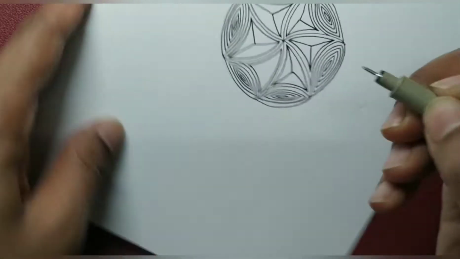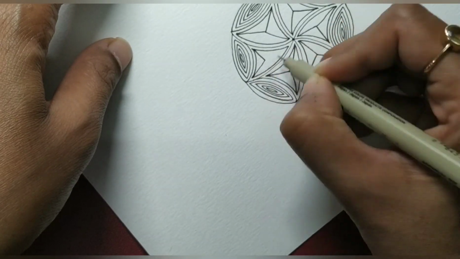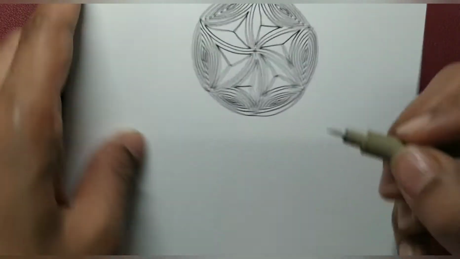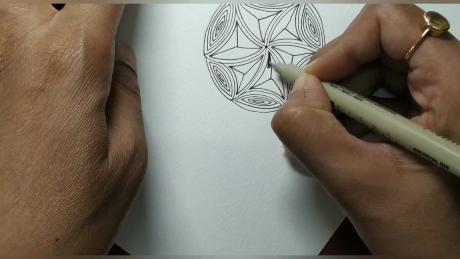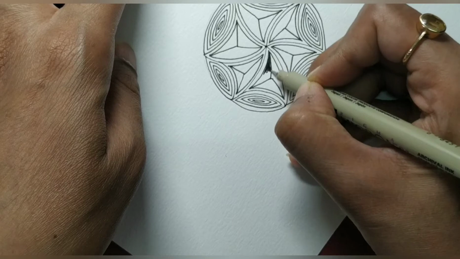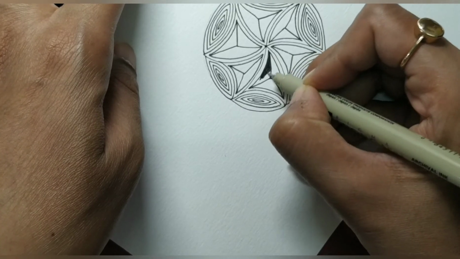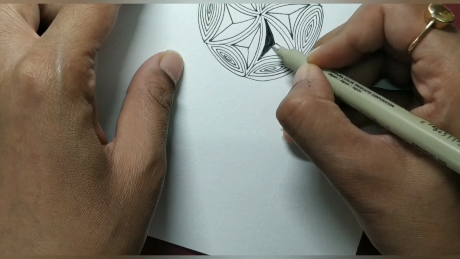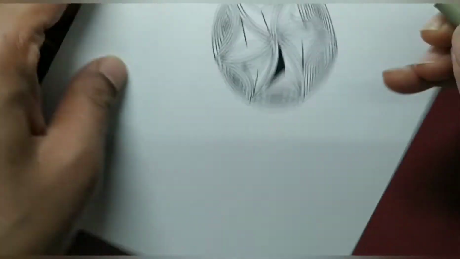Right? And now I'm just going to ink one of the sections, so it is up to you which section you want to ink. Just pick up one. You can change your nibs if you want.